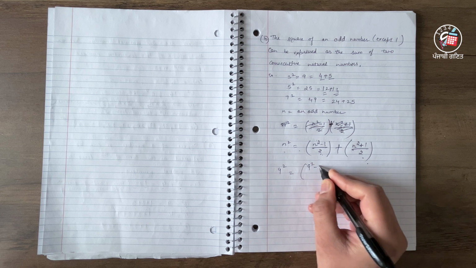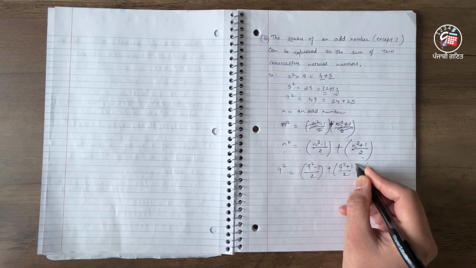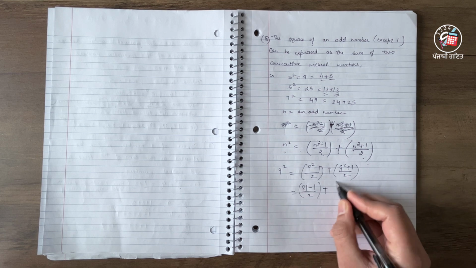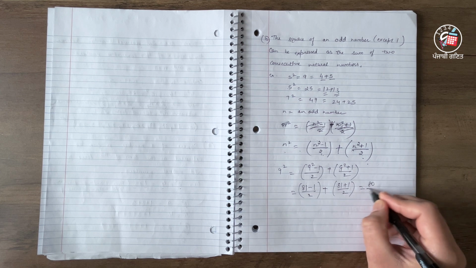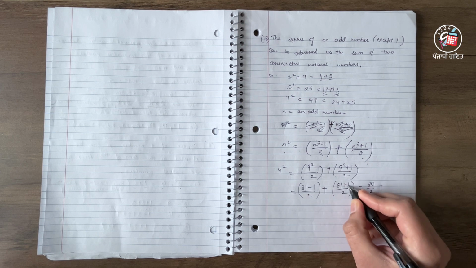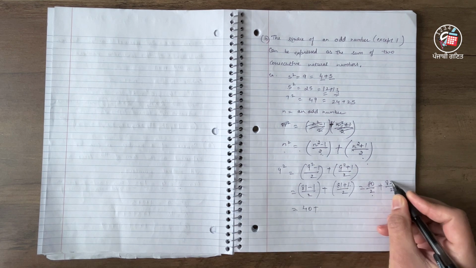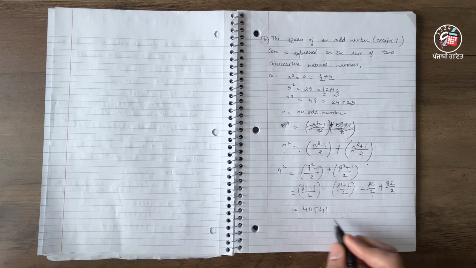9 square minus 1 divided by 2 plus 9 square plus 1 divided by 2. 9 nines are 81, minus 1 divided by 2, plus 9 nines are 81, plus 1 divided by 2. See, 81 minus 1 is 80, divided by 2, plus 81 plus 1 is 82, divided by 2. 80 divided by 2 is 40, plus 82 divided by 2 is 41. Okay, in this way we can find the consecutive natural number.